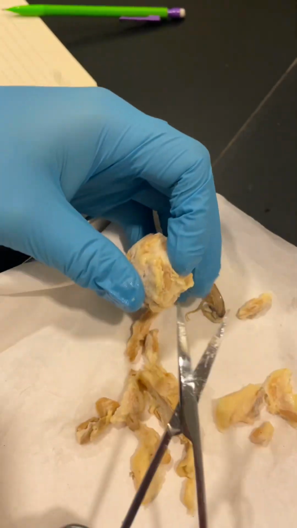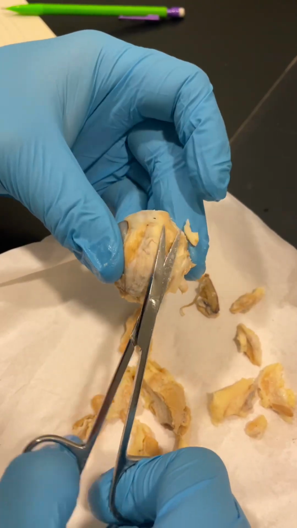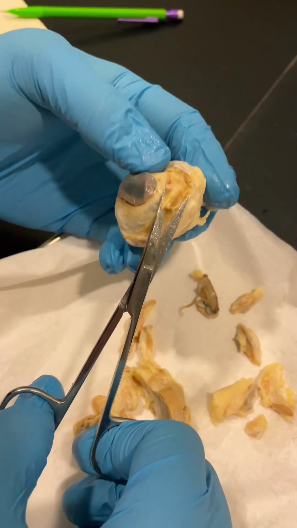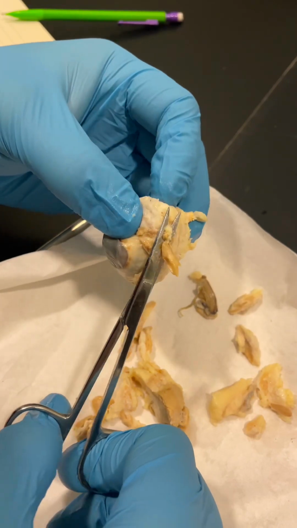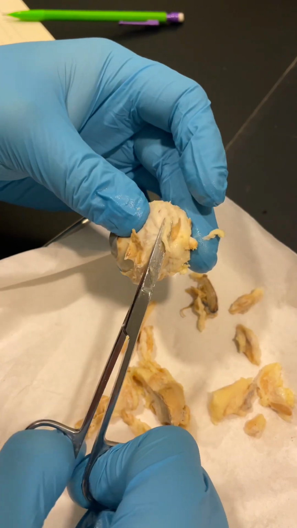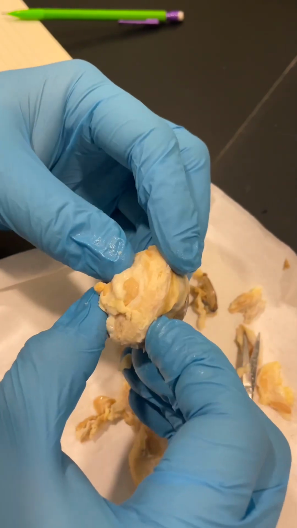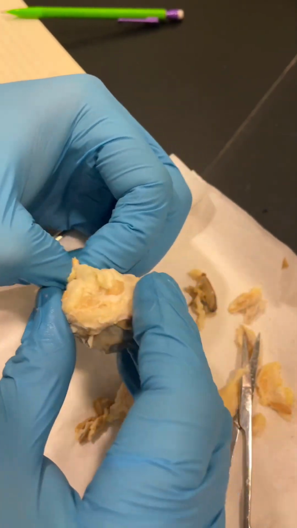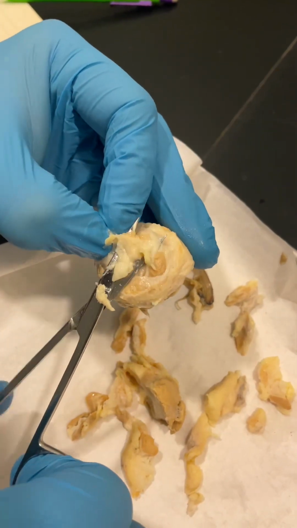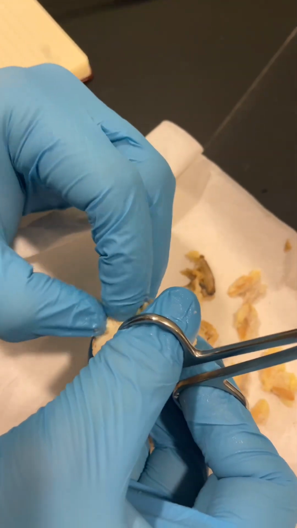Try and get it really good and fine. This right here is going to be your lens that is on your eye. He is still currently cutting the outside of the eye, trying to trim away all the fat and other connective tissues.